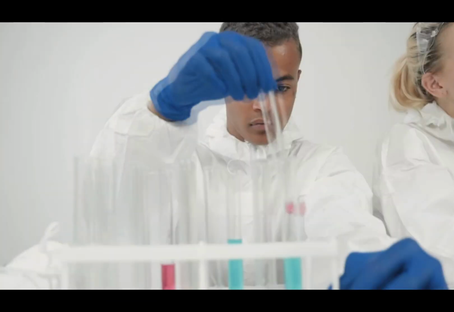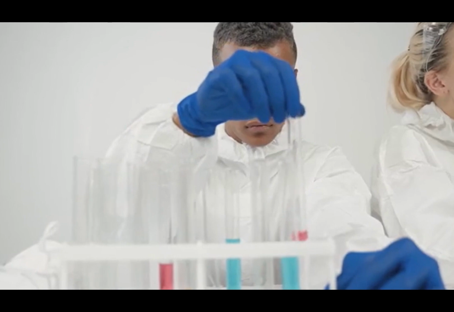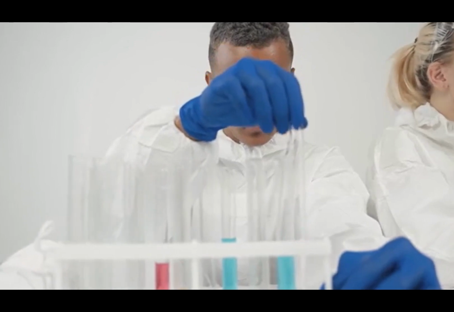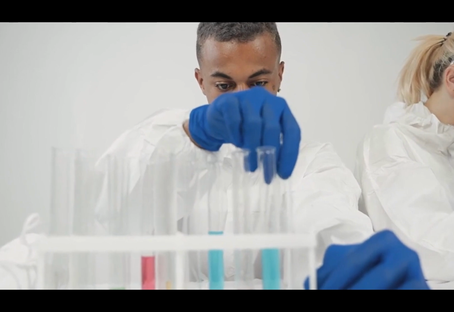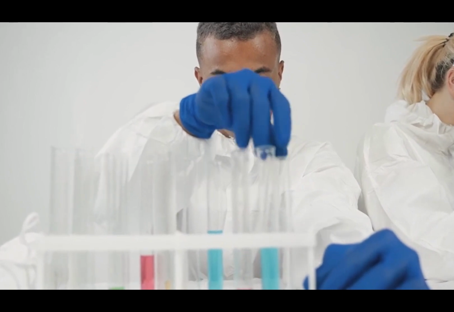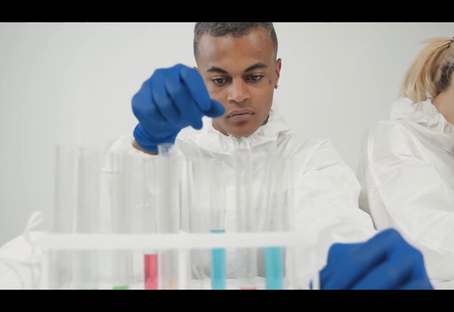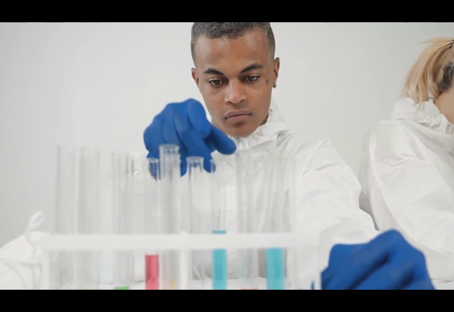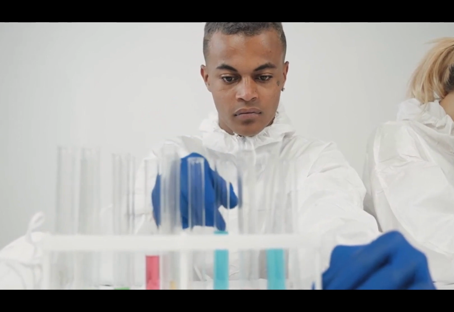Okay, so let's talk about chemical change. Now, when a chemical reaction occurs, a new chemical substance will be formed. This chemical substance will have different properties to the reactants in our reaction. These reactions are usually very difficult to reverse. Now, there are several different ways that we can identify a chemical reaction. The first way is through a color change.